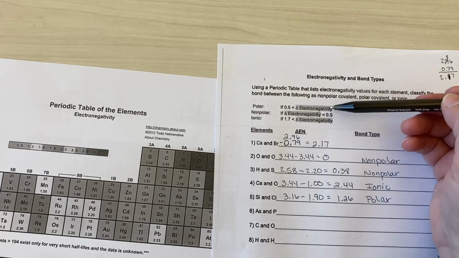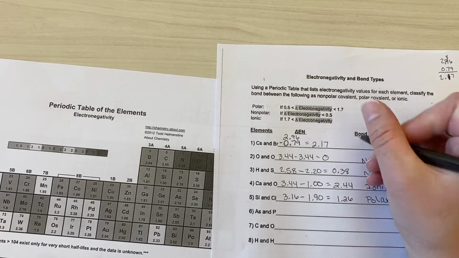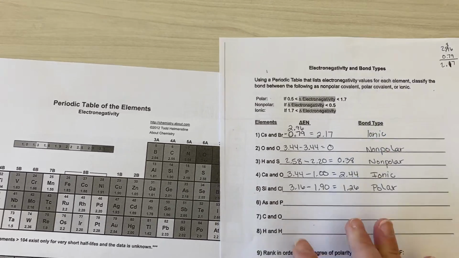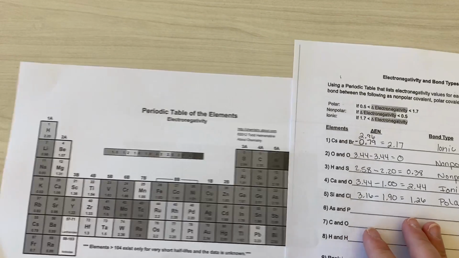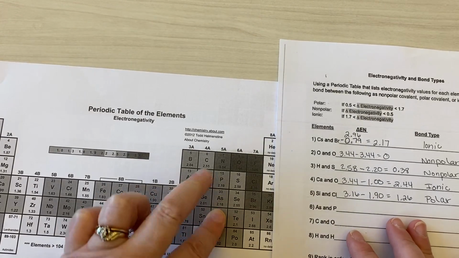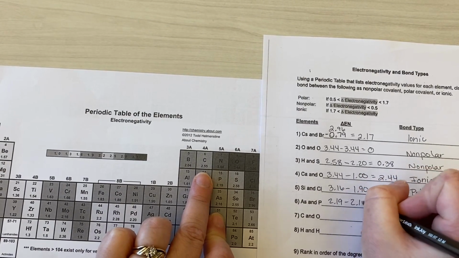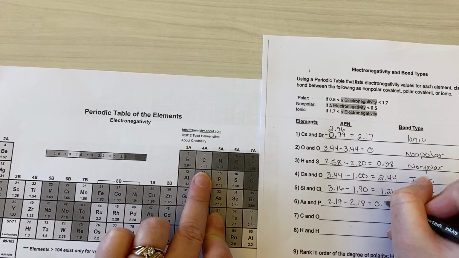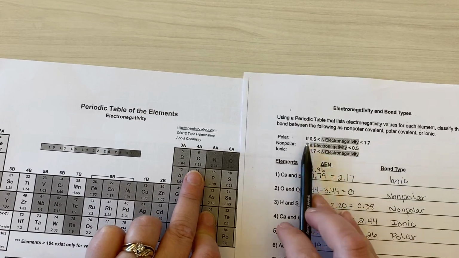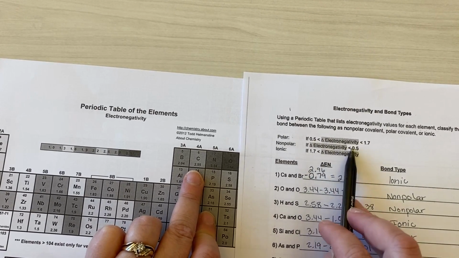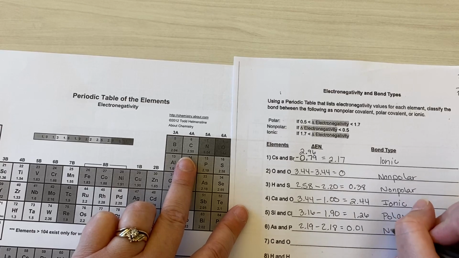That's going to be greater, so that's going to be ionic as well. As and P are above and below each other, so 2.19 minus 2.18 equals 0.01, and that is less than 0.5, so that's going to be nonpolar.